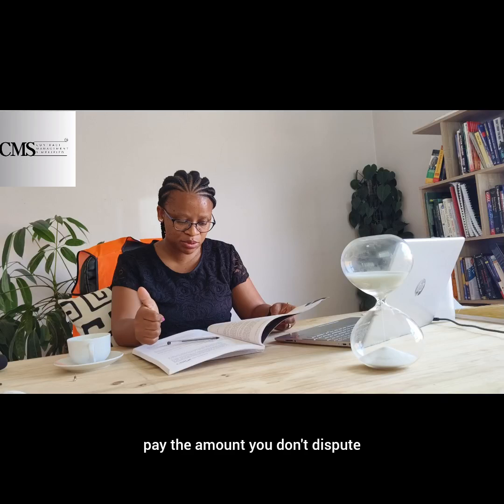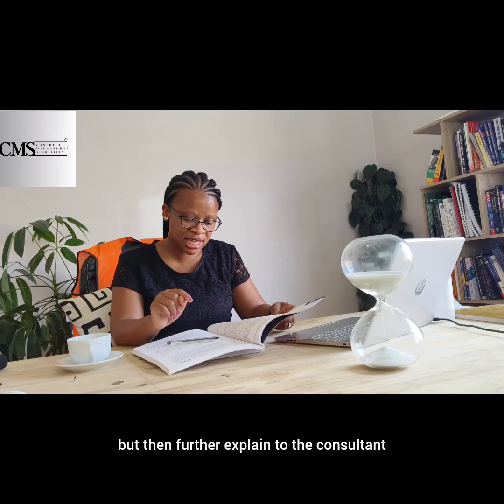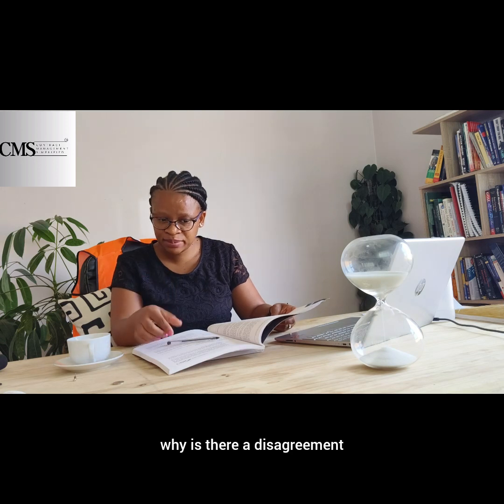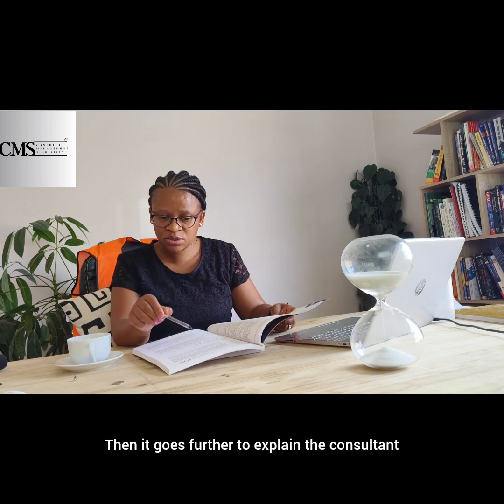So here's the thing: pay the amount you don't dispute, but then further explain to the consultant why there is a disagreement. Then it goes further to explain.